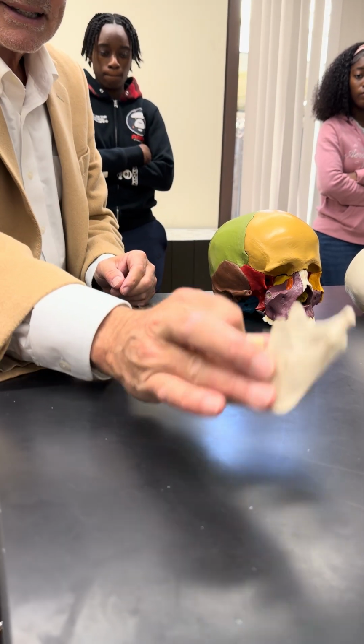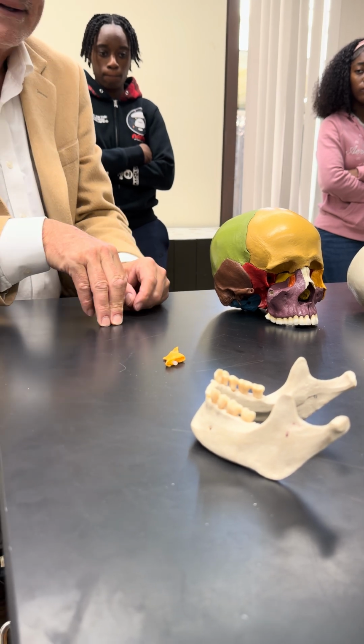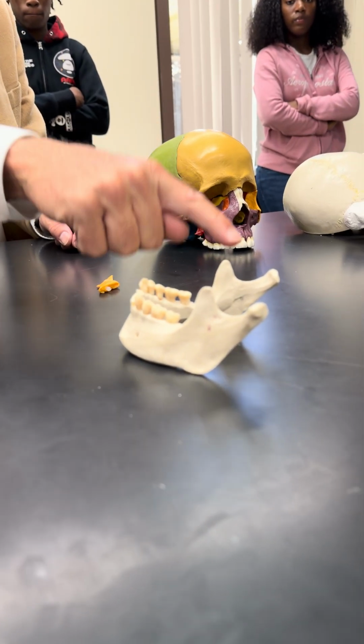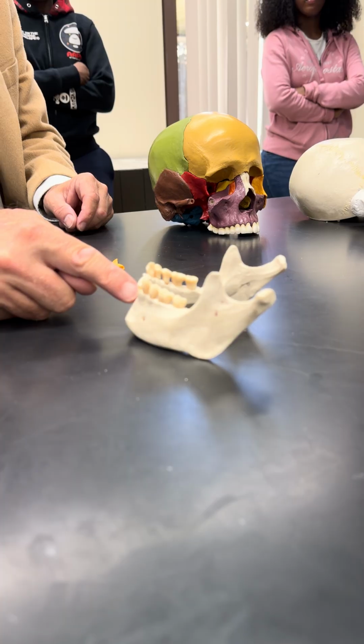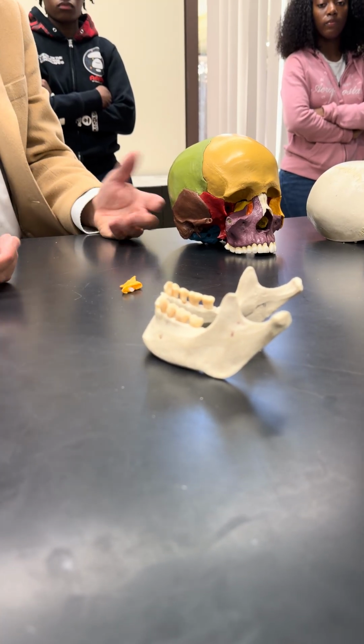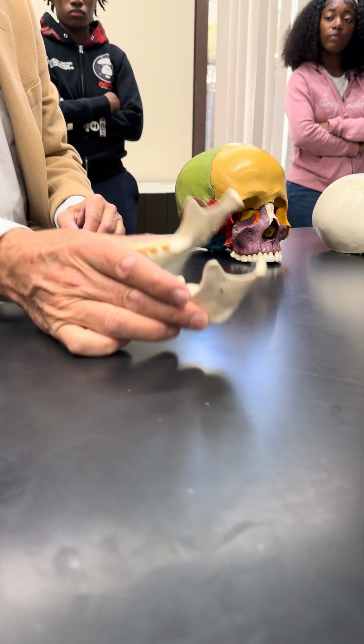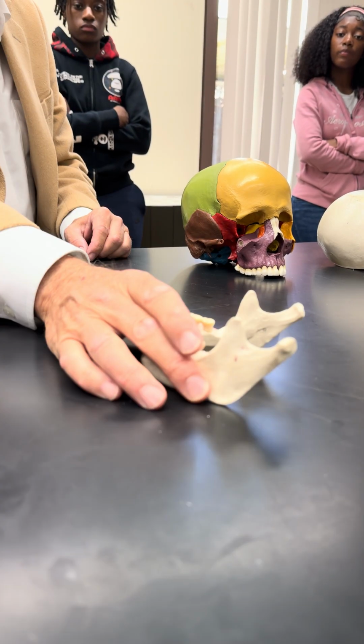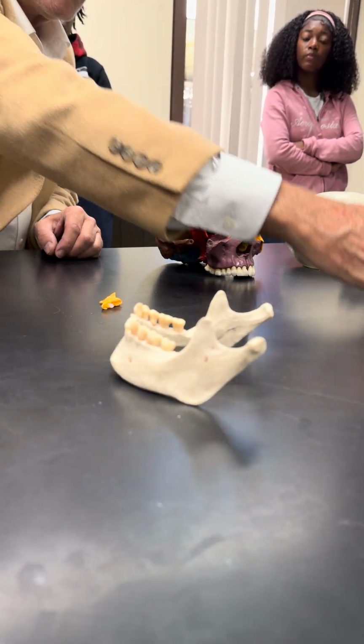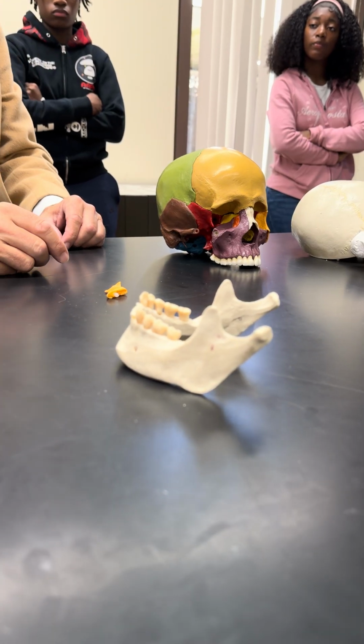So that is a station on the test. And, you know, you're asked to name this, or this, or this, or the ridges. And that's really what it comes down to. All right? Probably have 2 questions on this bone, and 2 questions on this bone, and so on and so forth as we go around.